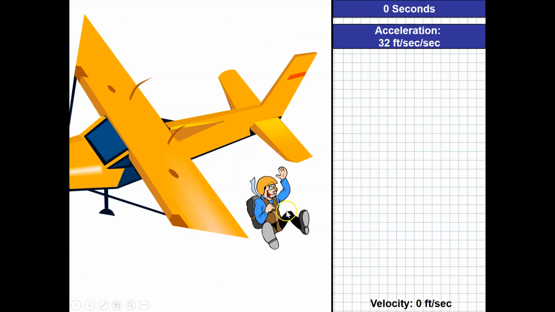So here's an example of a guy jumping out of an airplane. The acceleration is staying constant. Every second, his velocity is going to increase by 32 feet per second. So we're looking at it in terms of feet, not meters in this case. So when he initially jumps out, his velocity is 0 feet per second. He's just kind of falling out of the plane.